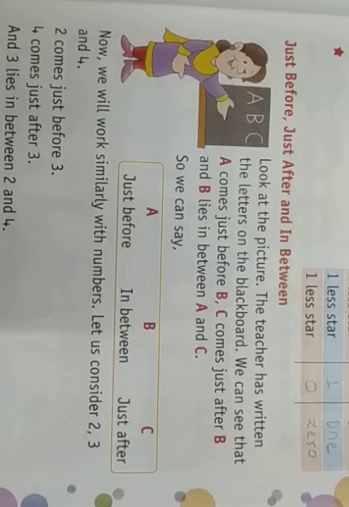Who is standing in front of you is called before, and who is standing behind you is called after.